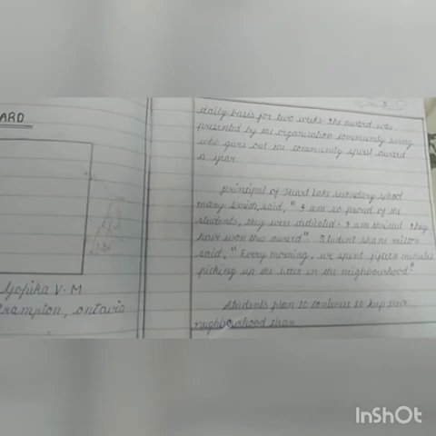Okay, children. Now coming to the third paragraph. What should be there in the third paragraph, children? Yes, it should include a quotation from a person involved in the incident. Now let's see the third paragraph. Principal of Heart Lake Secondary School, Mary Smith, said, I am so proud of the students. They were dedicated. I am thrilled they have won this award. Student Shane Mithan said, every morning we spend 15 minutes picking up the litter in the neighborhood. So we have two quotations from the people involved in the event, the principal and one from the student.